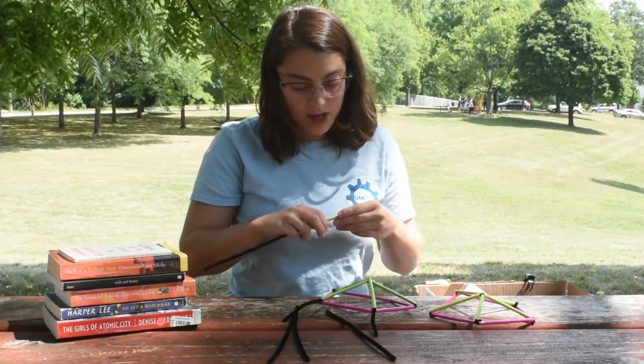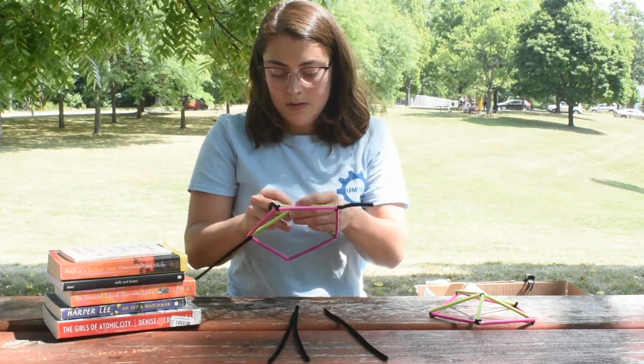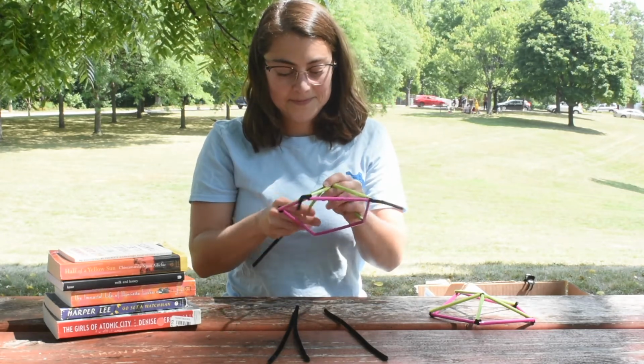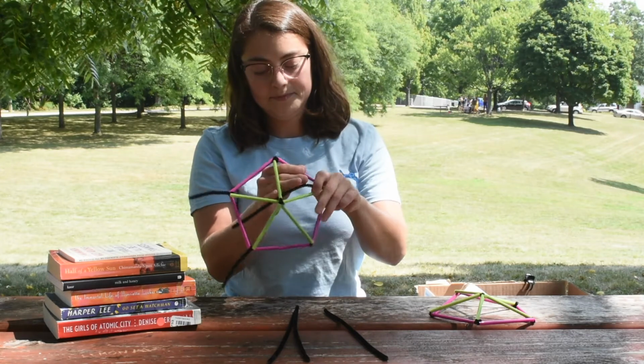It might be helpful to cut the pipe cleaners, but again, I don't have scissors with me. Alrighty, so now we made our pentagon.